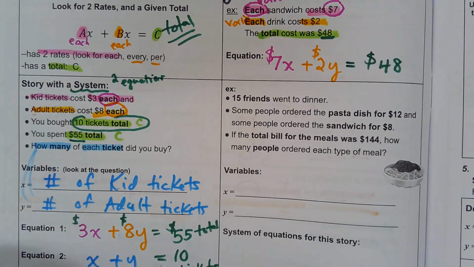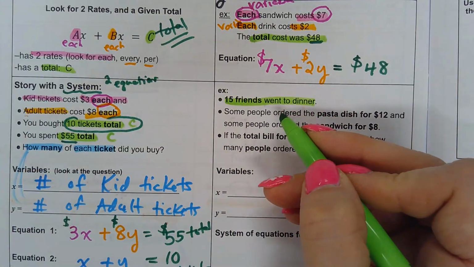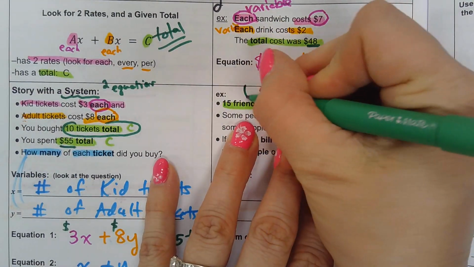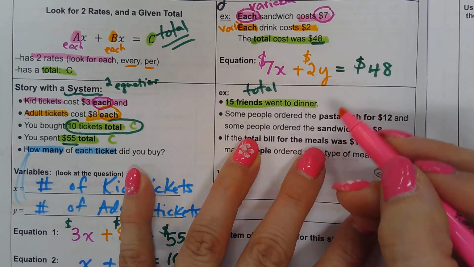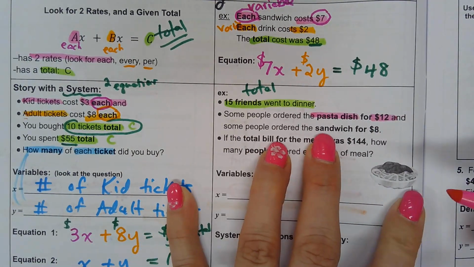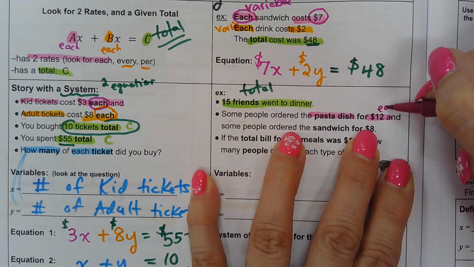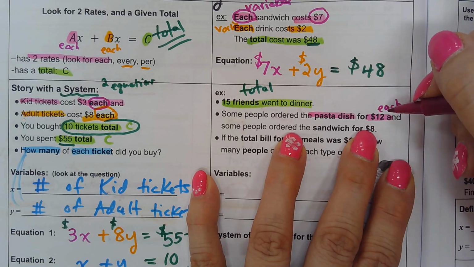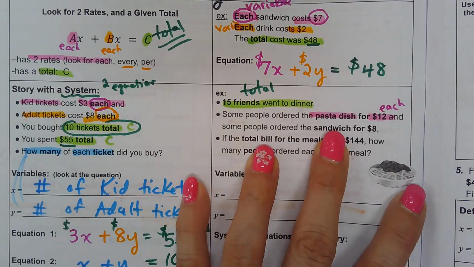Here's another example. 15 friends went to dinner. That's a total number of people that went. Some people ordered pasta dish for $12. Now it doesn't say it, but each pasta dish is 12. You have to pay $12 for every pasta dish.